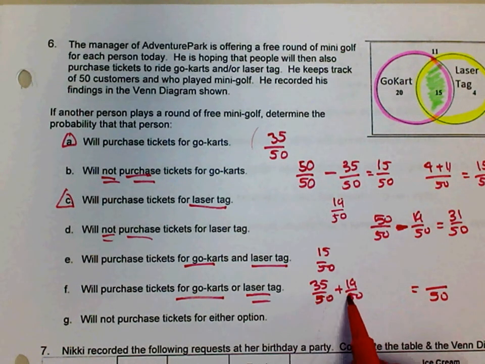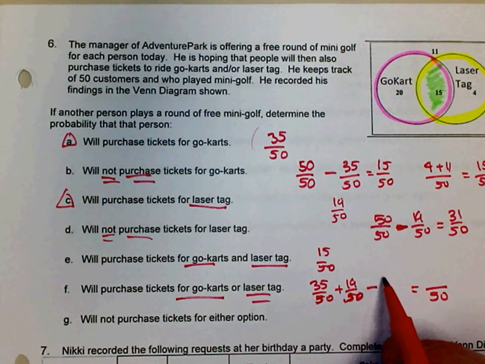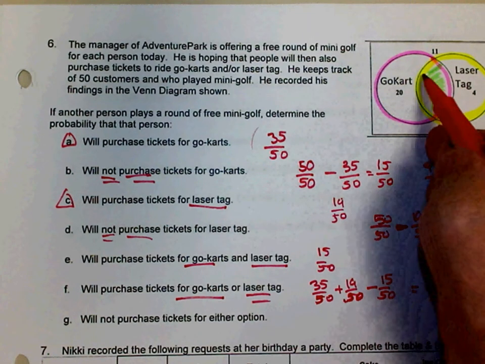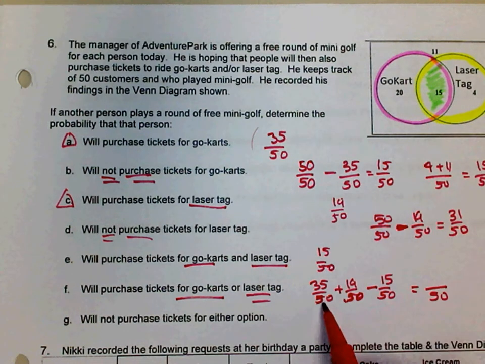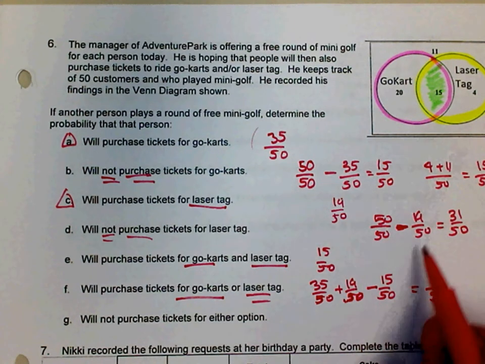And what we need to do is subtract the 15/50ths that occurs when we counted the 15 in here with the go-kart and that same number here with the laser tag.